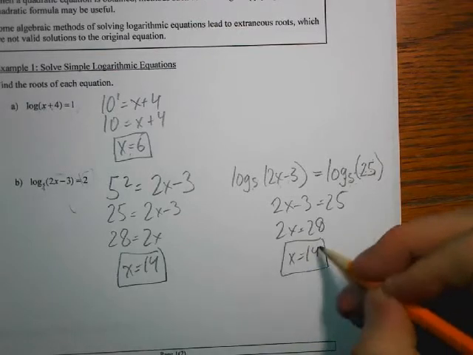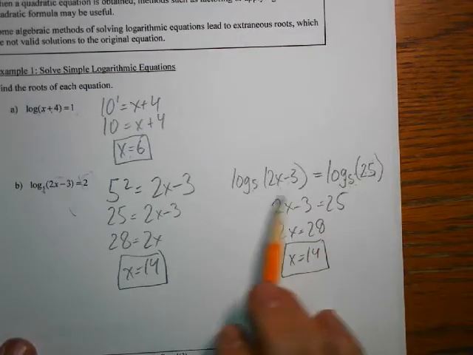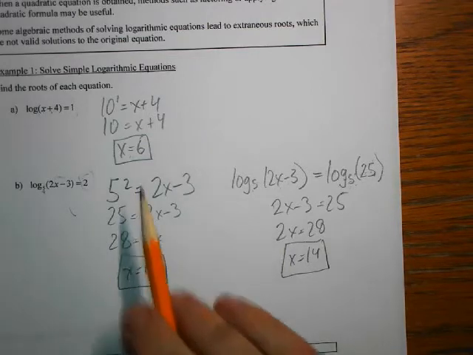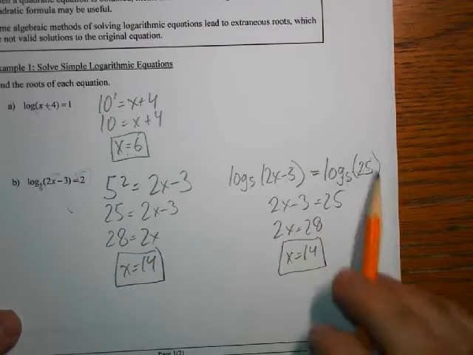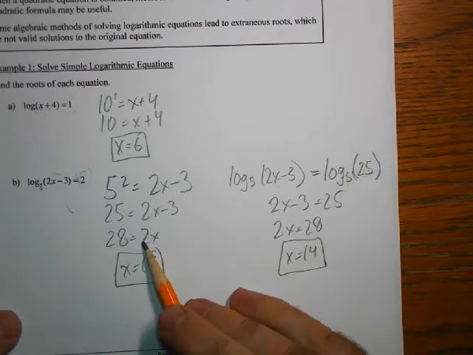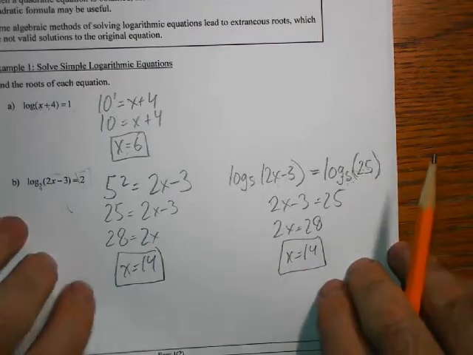So slightly different approach. This one to me seems a lot more natural and straightforward, but this is something to think about as well. We ended up getting the same equation from both techniques. Okay.